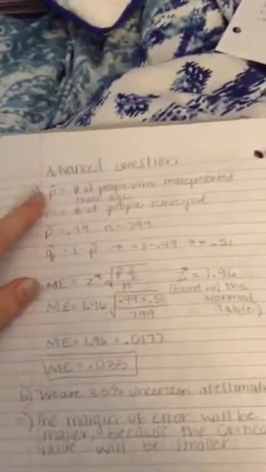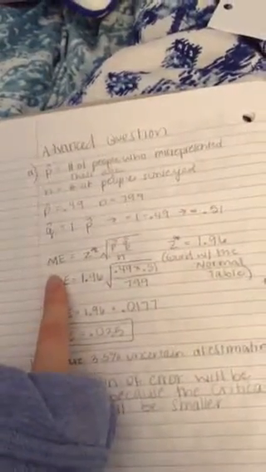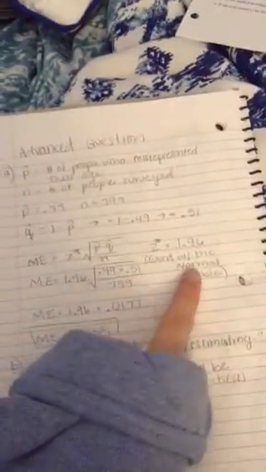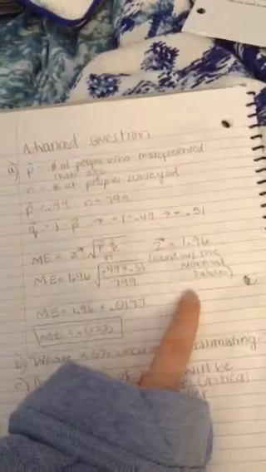Our p hat is going to be the number of people who misrepresented their age, and our n is just the number of people surveyed. First you have to find the little q hat, which is 1 minus p hat, and that equals 0.51. And then to find the margin of error, z star is 1.96, which if you look on the z-score table, you can find that for the 95% confidence interval, it is a corresponding value.